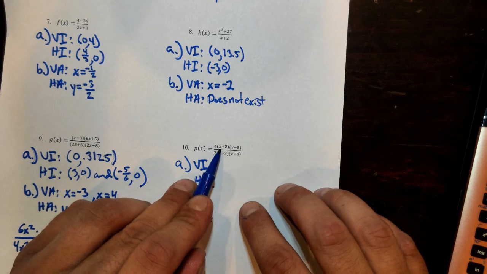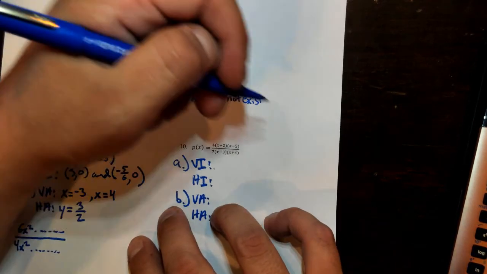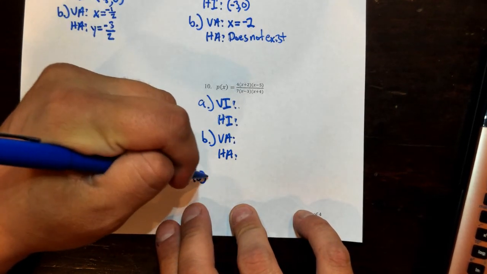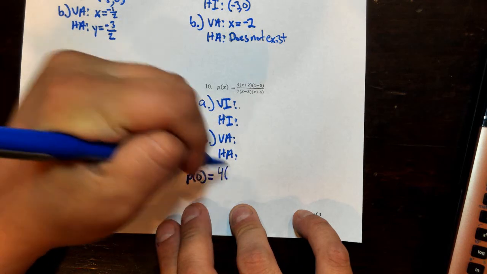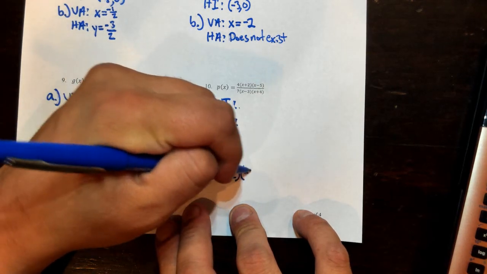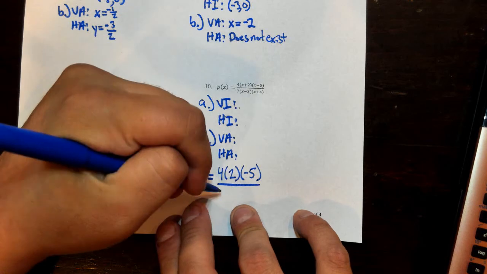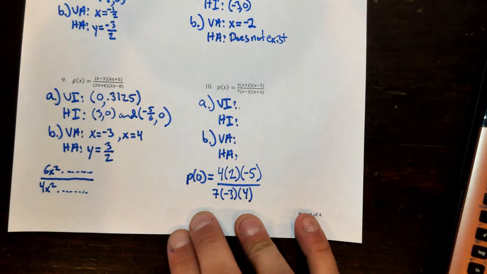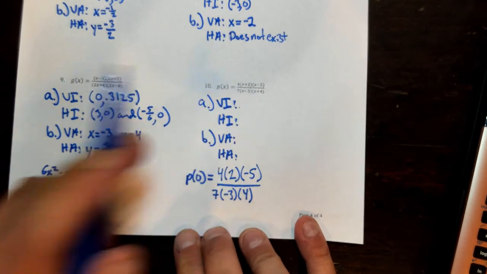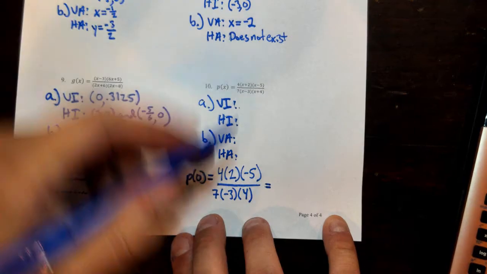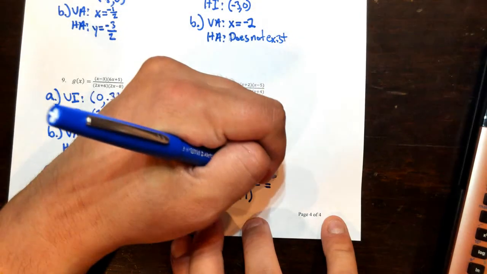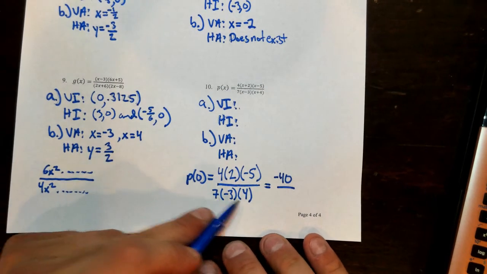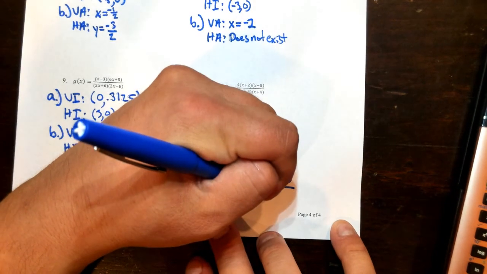So if we plug in 0 for x, I'm just going to write over here. We're going to have p of 0 is going to be 4 times 2 times negative 5 over 7 times negative 3 times 4. Can you see that's what we would get if we plugged in 0? All the x's would just go away. So really what we have here, 4 times 2 is 8, times negative 5 is negative 40, over 7 times 3 is 21, times 4 is 84.